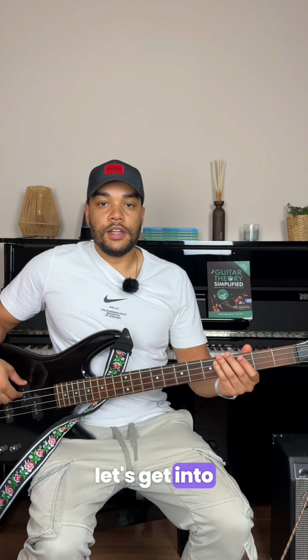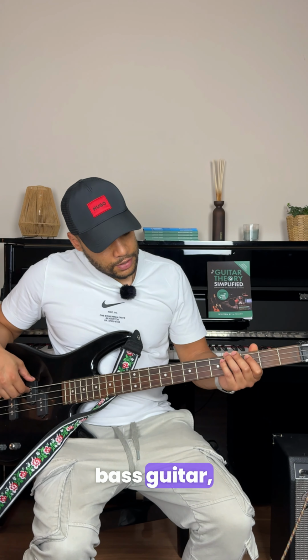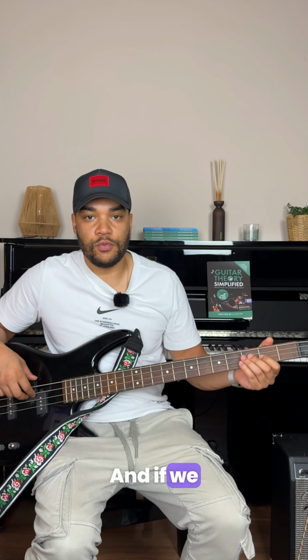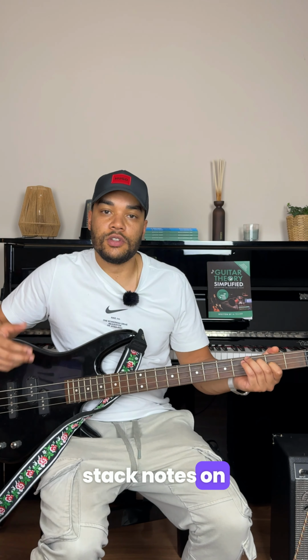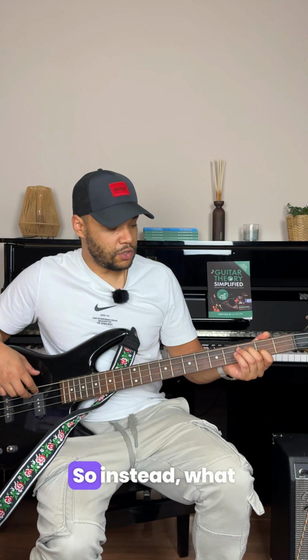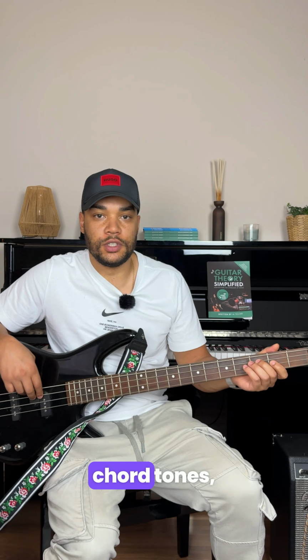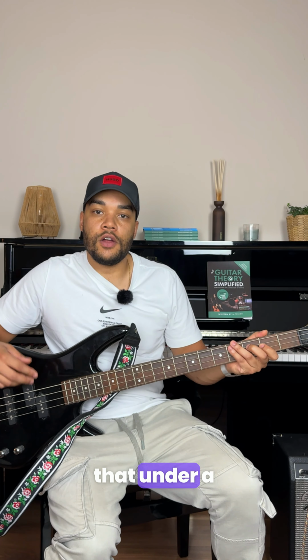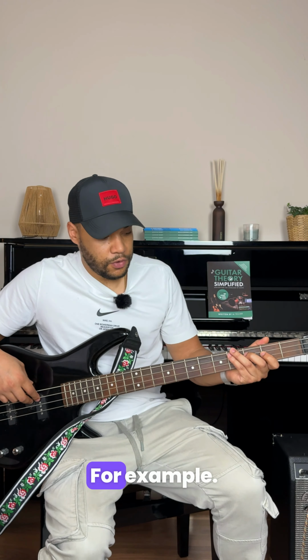All right, now let's get into chords. On the bass guitar, generally we don't really play chords because we have a lot of low bass sounds, and if we stack notes on top of each other, it's gonna sound very muddy. So instead what we do is we play the chord tones, which means the notes of a chord, and we play that under a chord progression, for example.